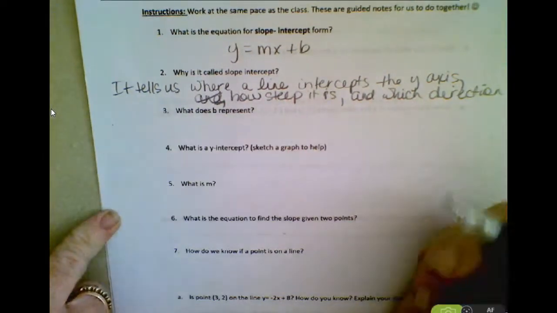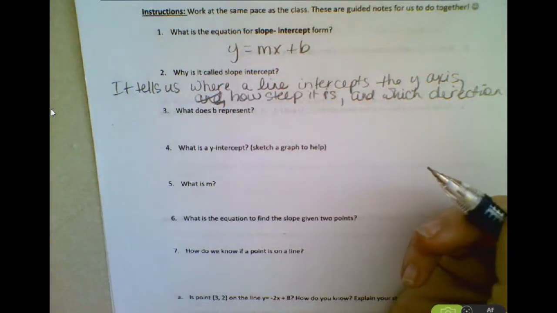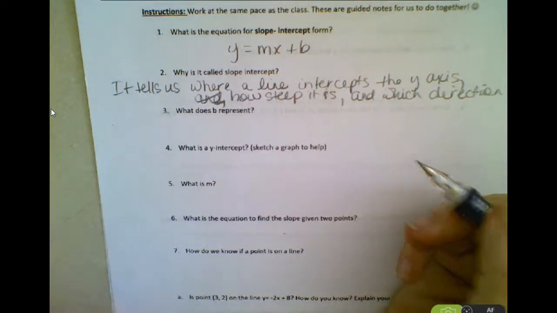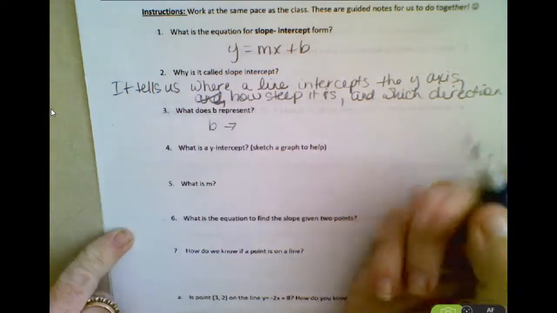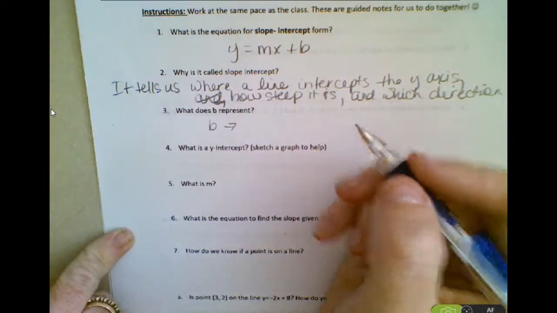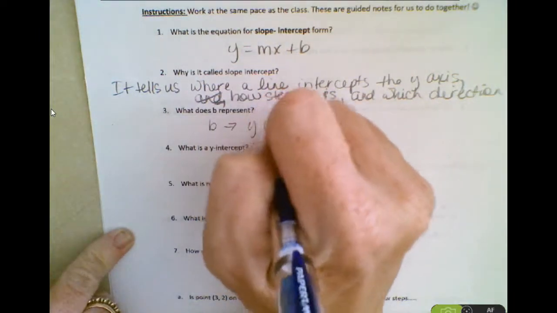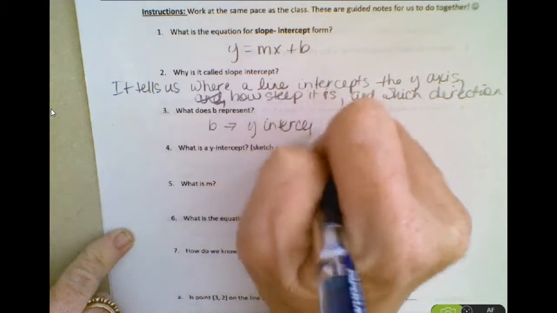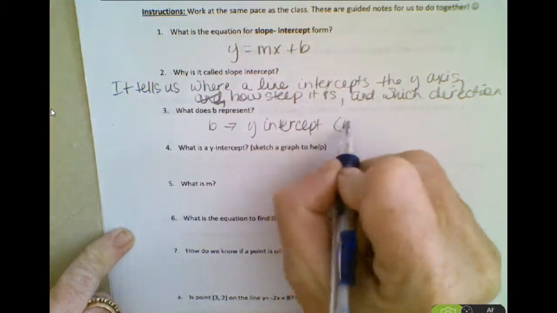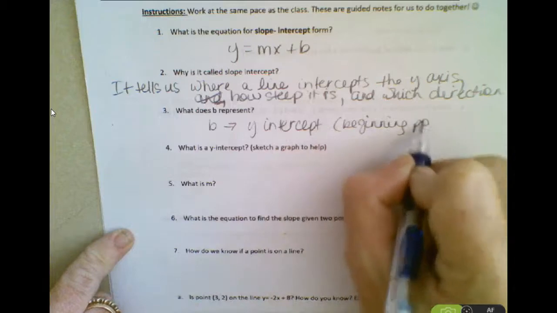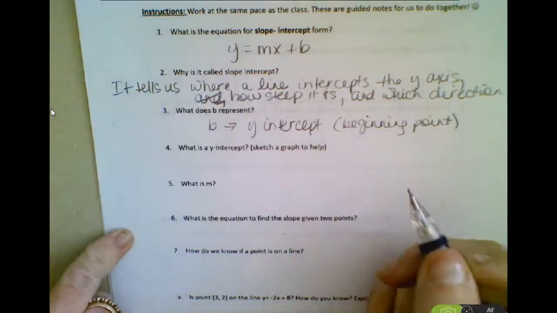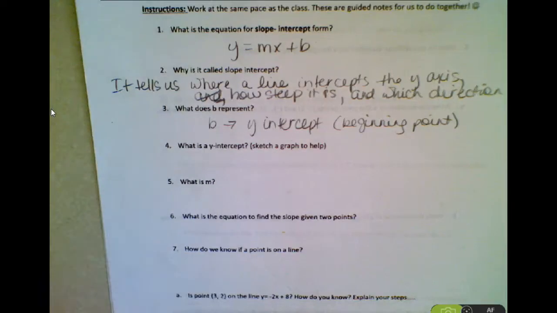Okay? What does b represent, Madison? It's your starting point, like on your y-axis. It's your y-intercept, right? I always call it the beginning point. B for begin, right? Beginning point. Good.